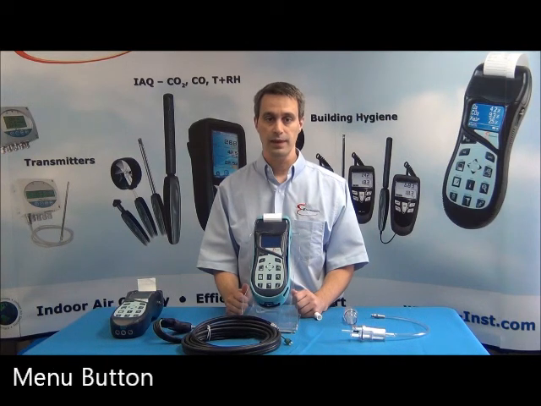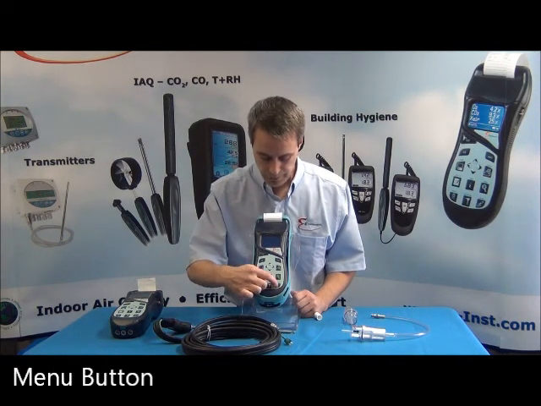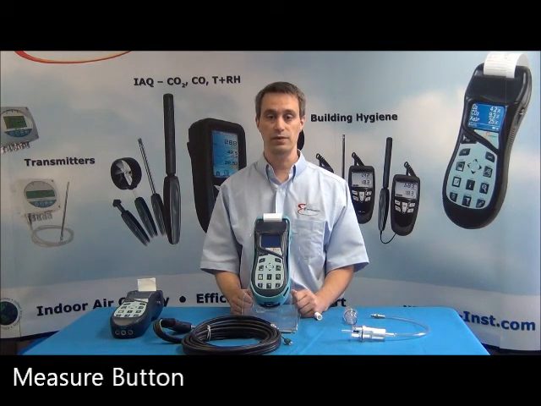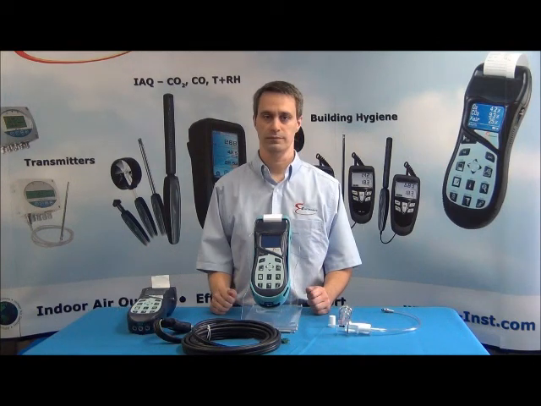Draft. Draft allows you to easily get to the draft test for many applications, including oil. Menu. This gets you to the pressure manometer, ambient carbon monoxide test, differential temperature test, and smoke tests. Measure. Measure button gets you to the main analysis screen.